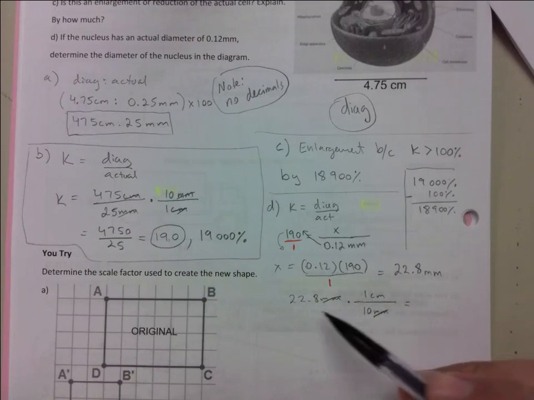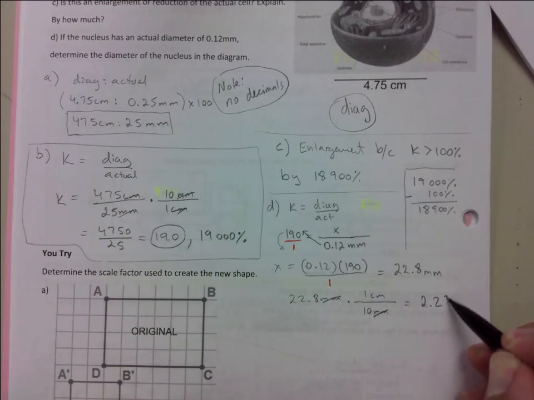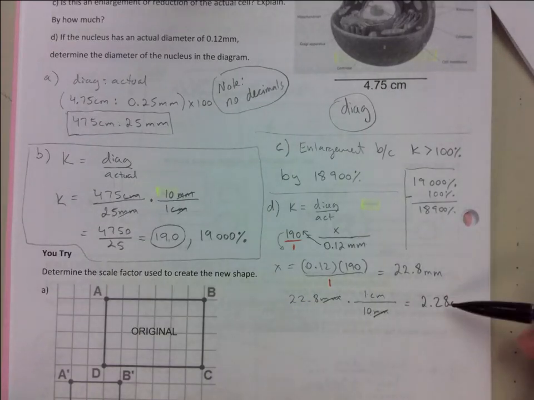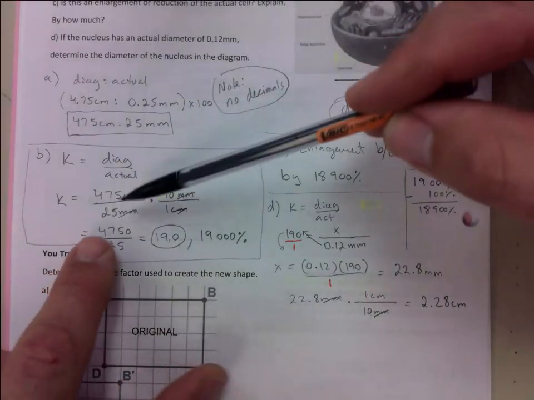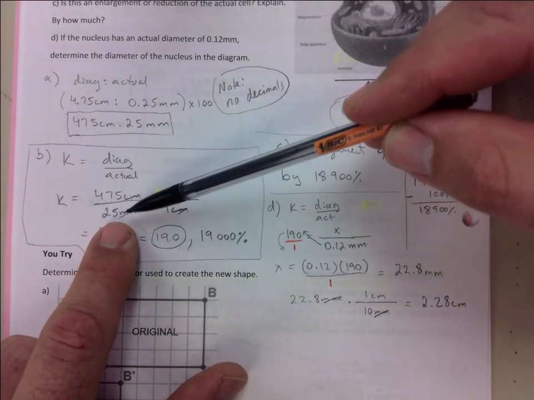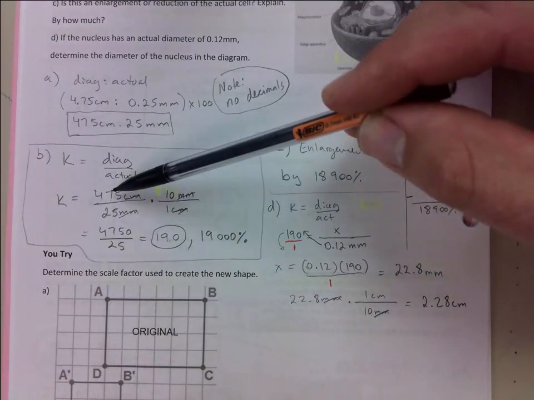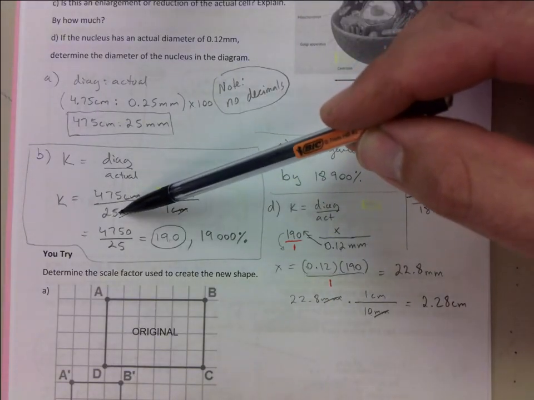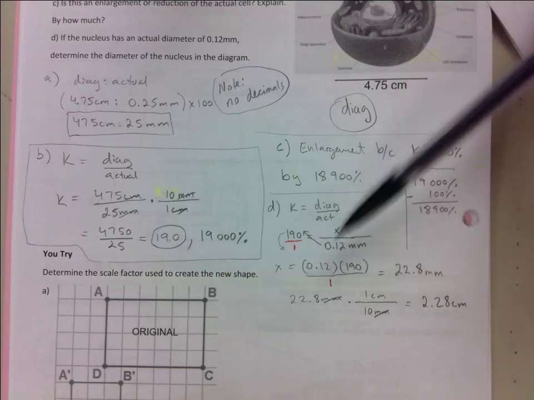So what do we need to do here? 22.8 times 1 divided by 10. So it's basically 2.28 centimeters. So either or is fine. You don't have to necessarily do that. I just keep on reminding you. Mr. Erickson, what if I used these two here with the units, centimeters and millimeters? You could have done that as well. Because remember, this still goes with the diagram. This goes with the actual. You would have just kept the units as they are, okay, to do that.